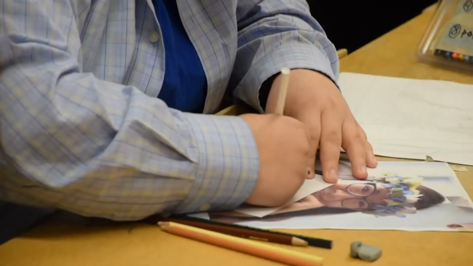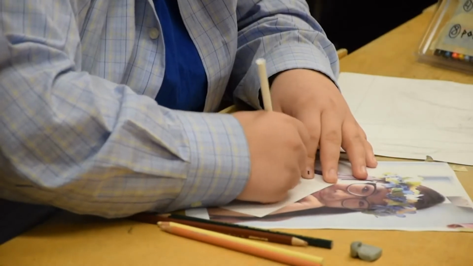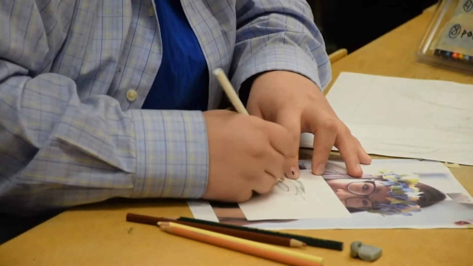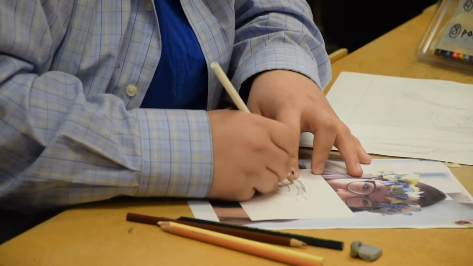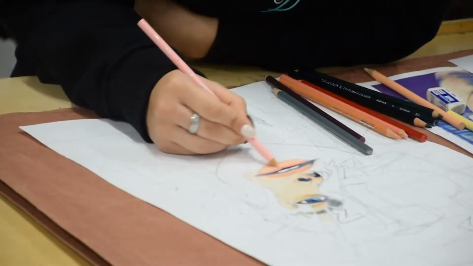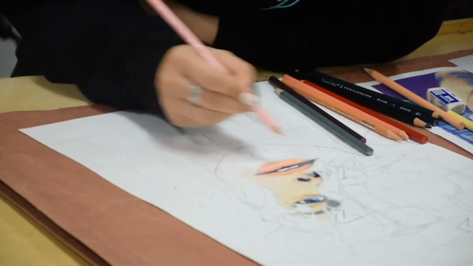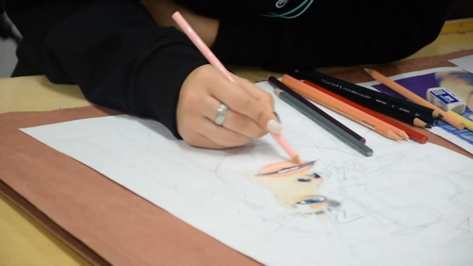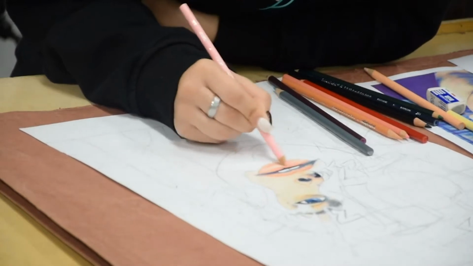The students are using colored pencils and very specifically focusing on layering techniques to create really saturated, vibrant color, and they're focused on matching color. And that class can lead into taking Drawing and Painting 2.